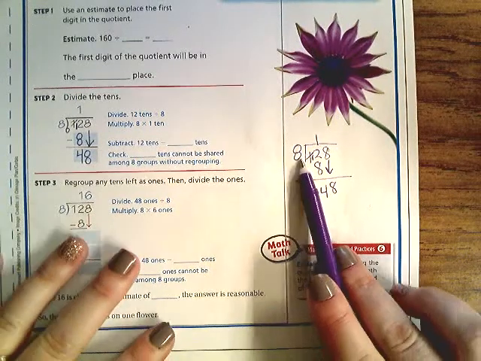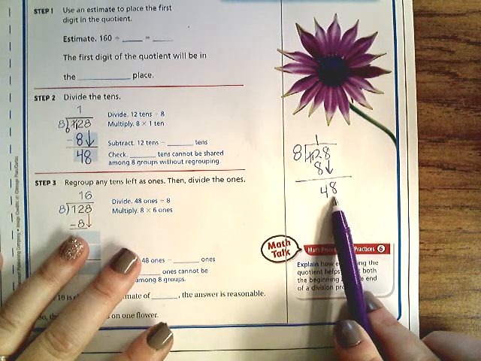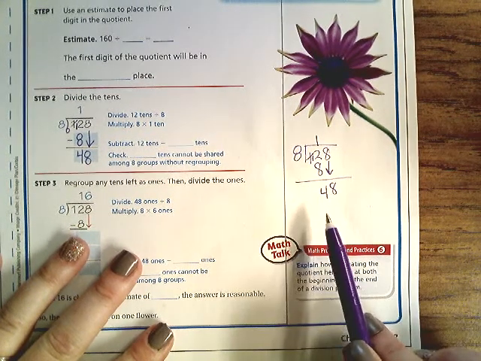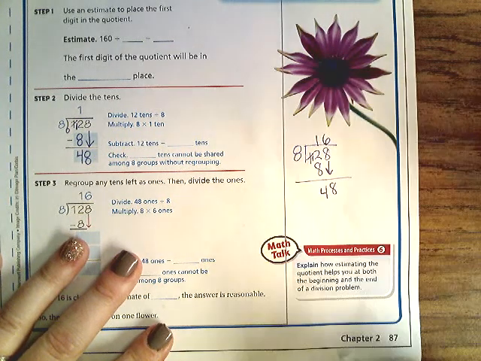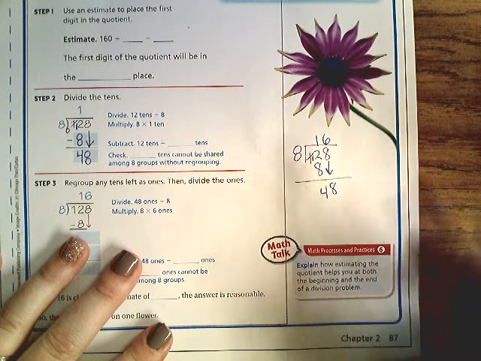Okay? So now I say to myself, okay, how many times can 8 fit into 48? Well, 8 times what is 48? 6 times 8 is 48. So it can fit 6 times. And 6 times 8 is 48.